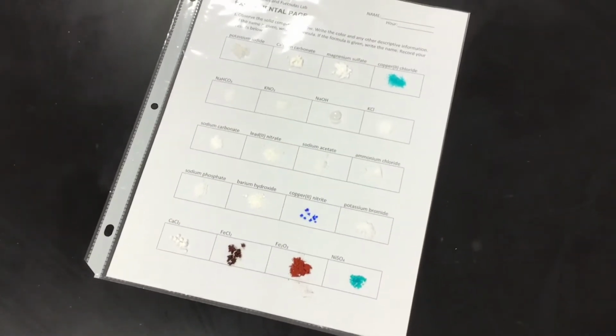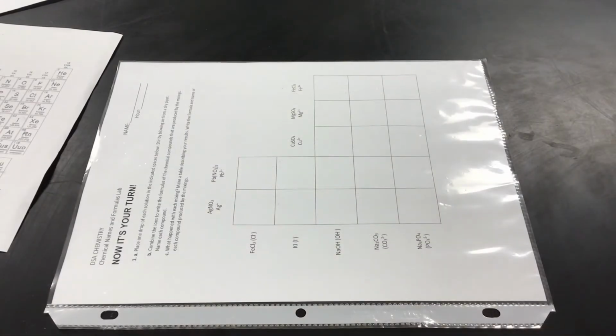After naming or writing the chemical formulas, then you'll move down to the next page. Question for analysis. Now this is the next section of this lab. First, I'm going to put the solution in each column that's shown above.